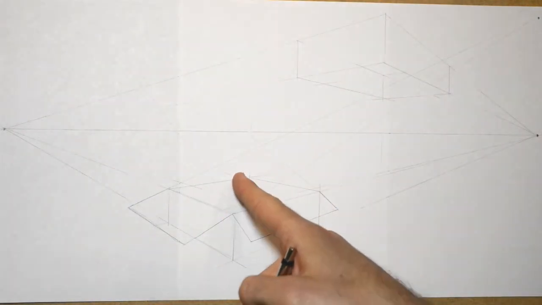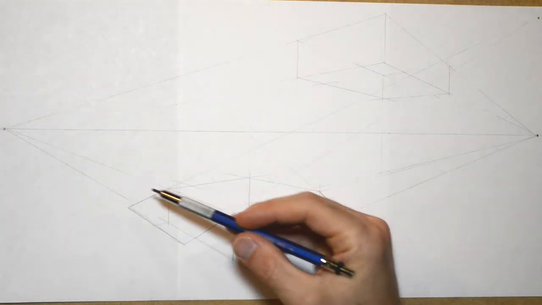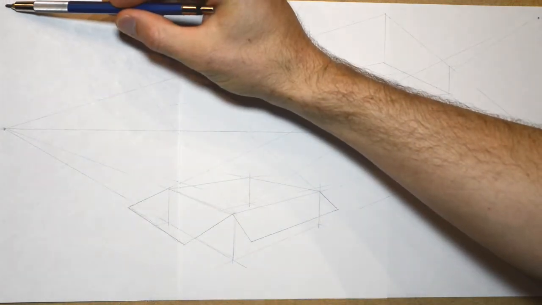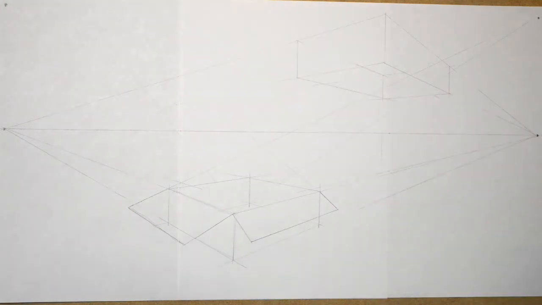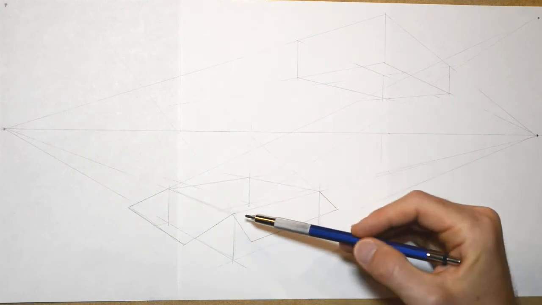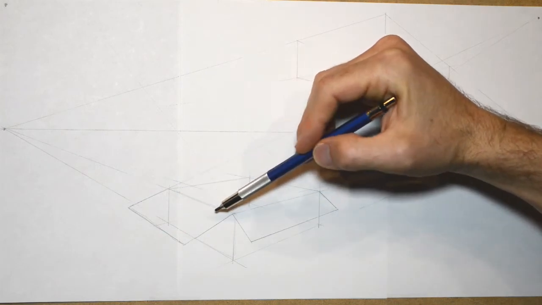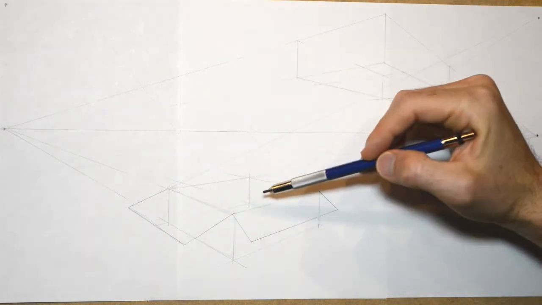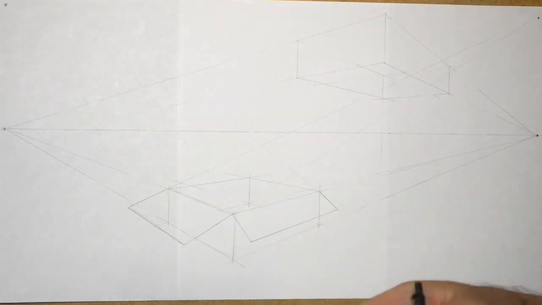If it's at a different angle, then I need to create a different vanishing point. So let's put another special vanishing point on the page, and I will draw the inside of it. Now, why doesn't it go down and to the right if it's that way? If it goes down and to the right, it will actually be more narrow towards the viewer, and that will be incorrect. So wider towards the viewer, more narrow away from the viewer.